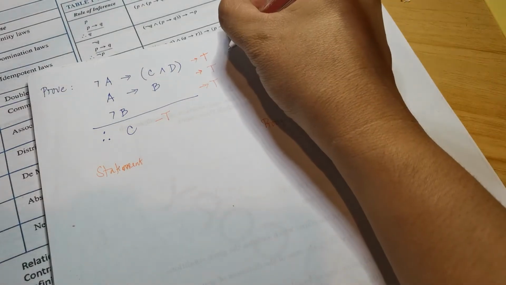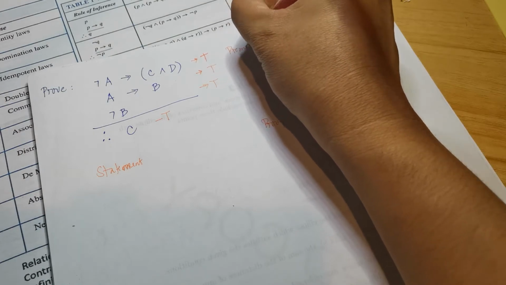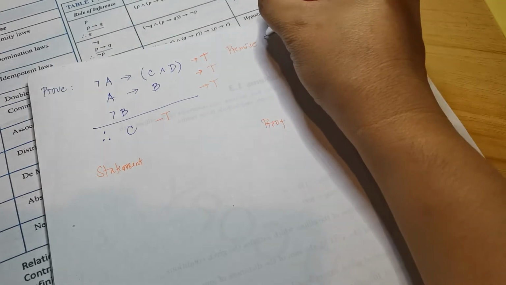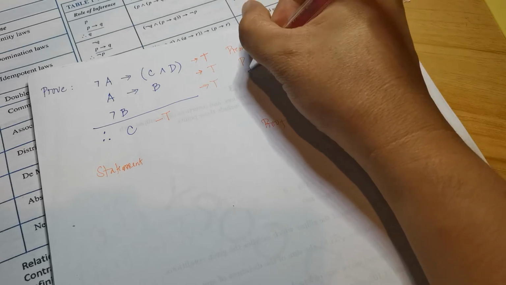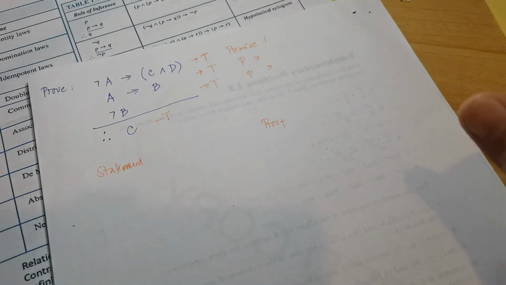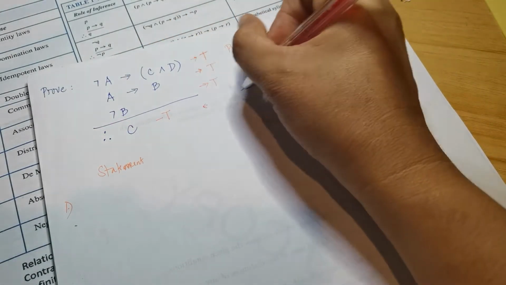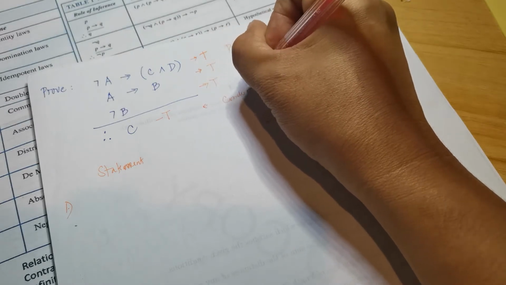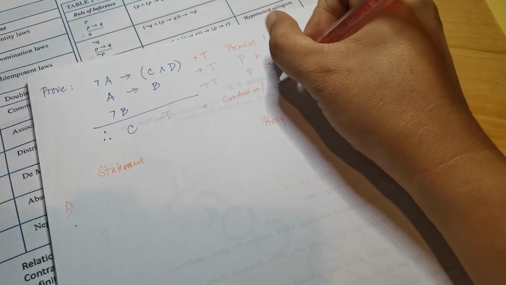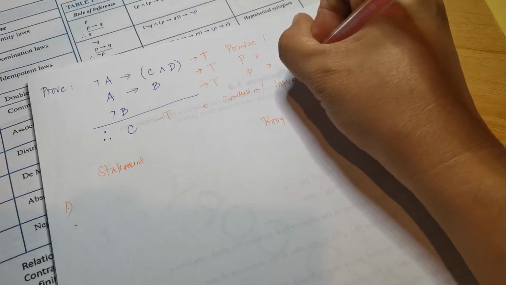Ito yung mga tinatawag natin na premises. So, this is premise 1, premise 2, premise 3. Here we have our statements. Pwede natin sunod-sunod na isulat yung ating mga premises. And this is what we call our conclusion, or sometimes it's called the inference.